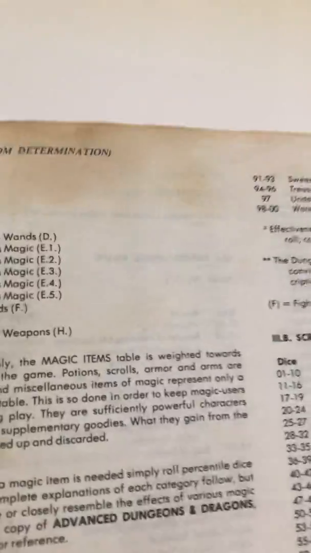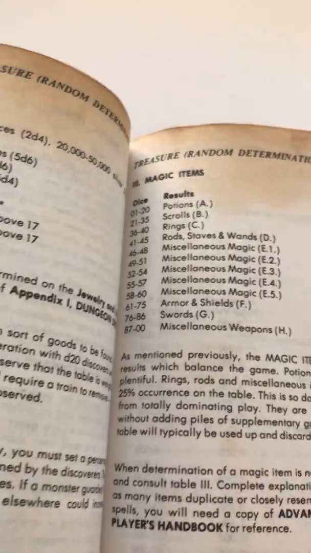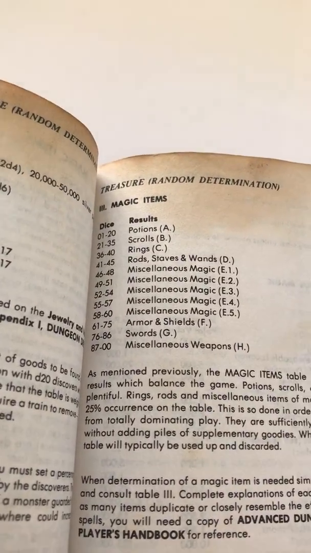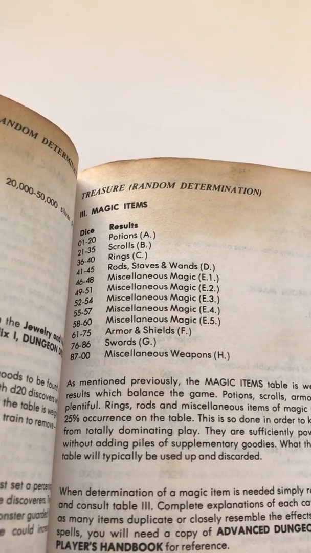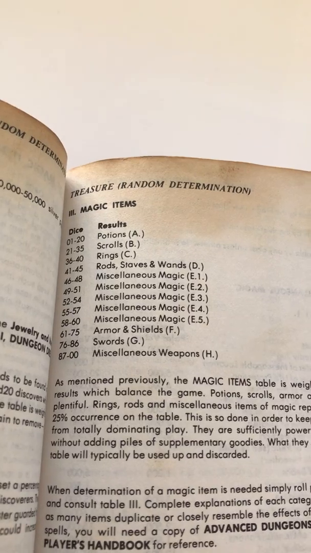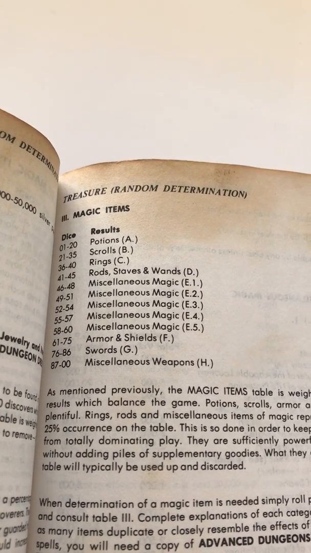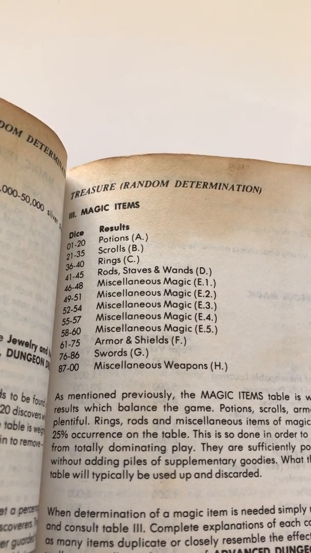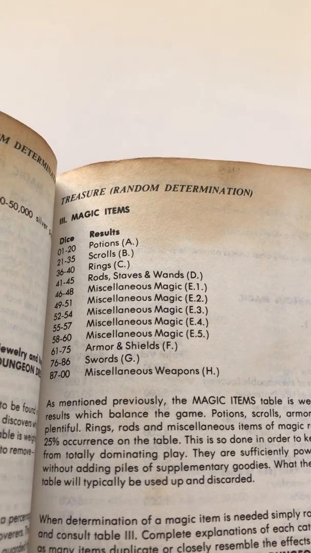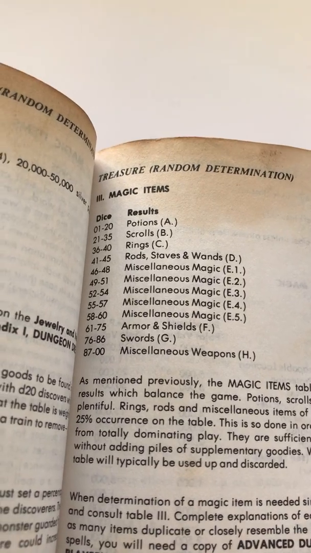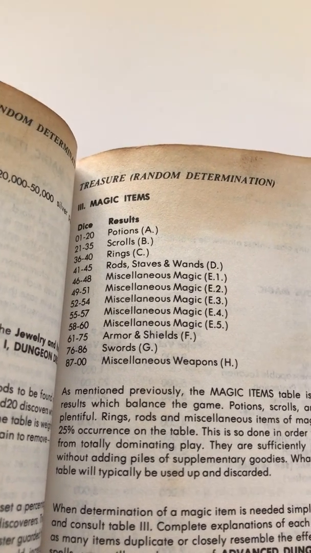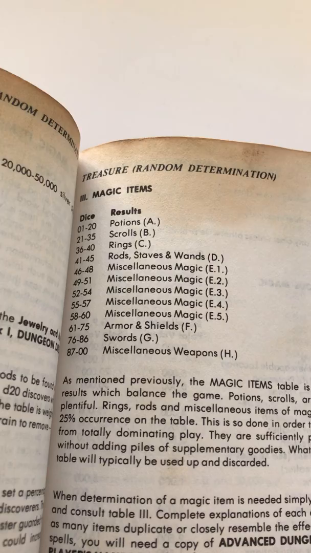Now, if you randomly roll up treasure, if you look, armor and shields, swords, miscellaneous weapons. They begin at 61 and go through 100. So that means you have a 40% chance of having things that fighters are going to want out of the treasure hoard. Also, potions. Most potions fighters can use. So that's 60% chance of things that fighters can use.